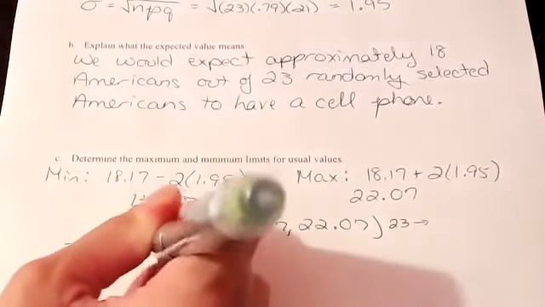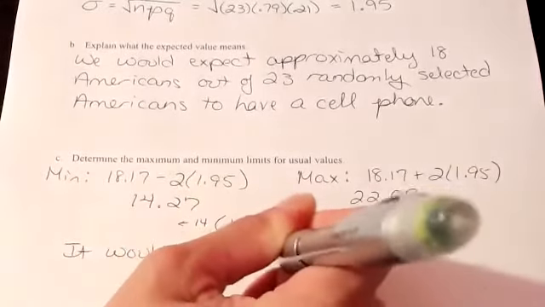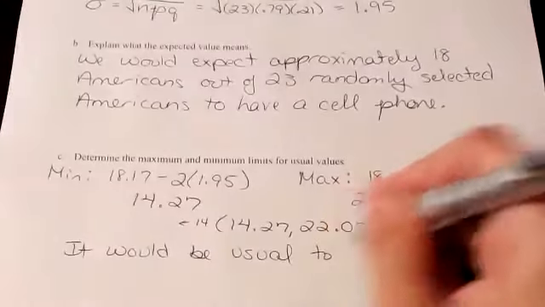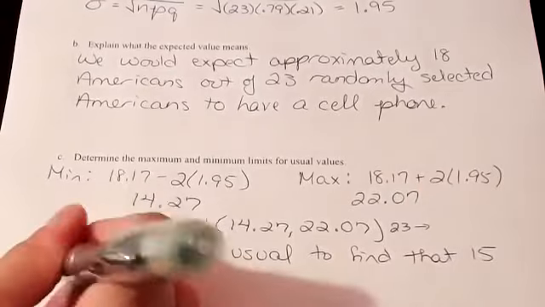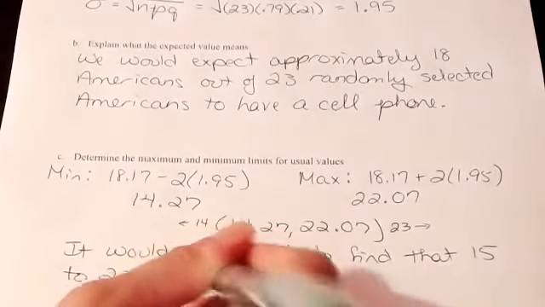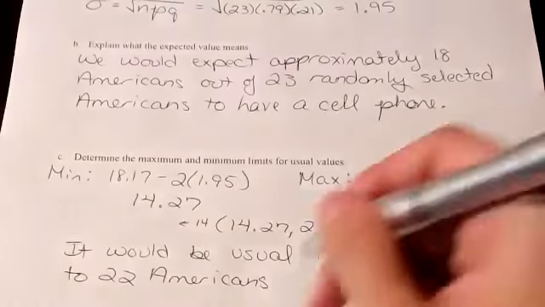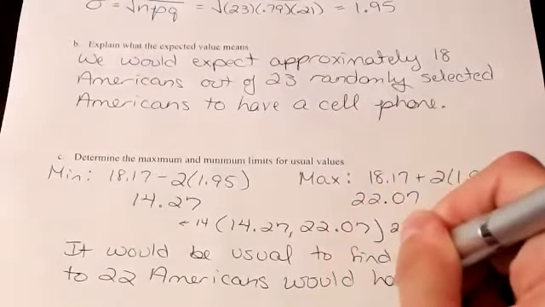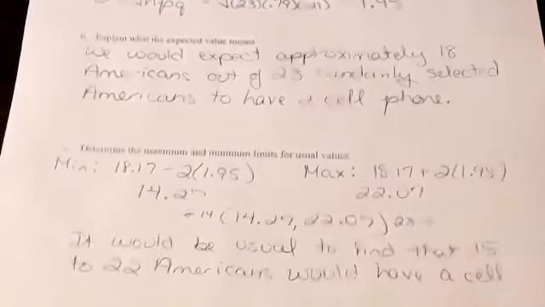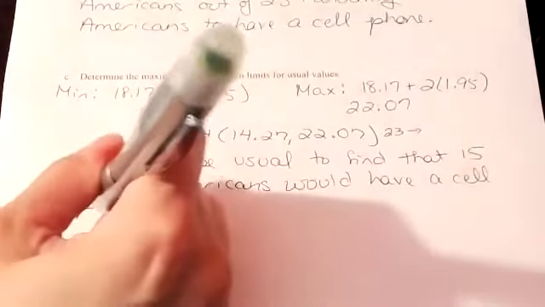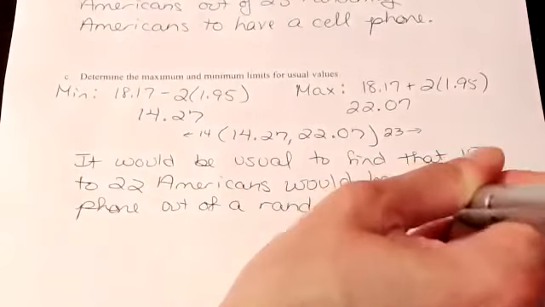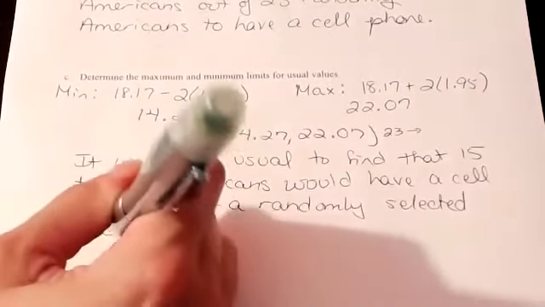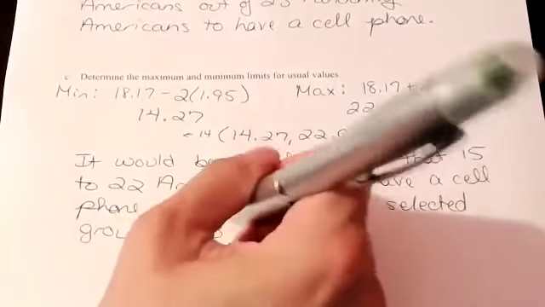It would be usual to find that 15 to 22 Americans would have a cell phone out of a randomly selected group of 23 Americans.